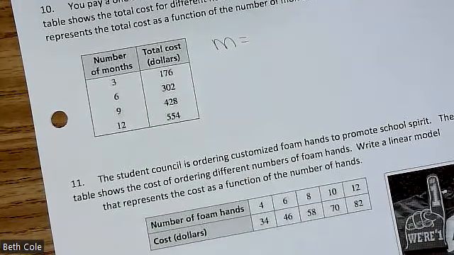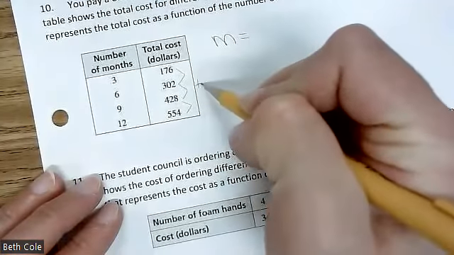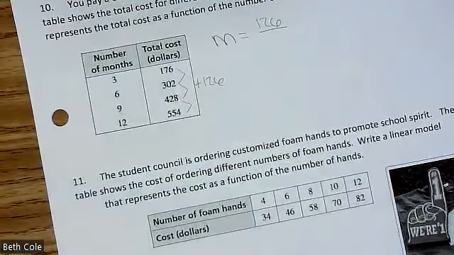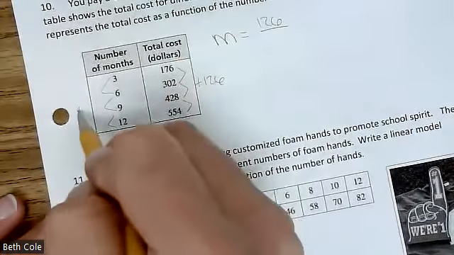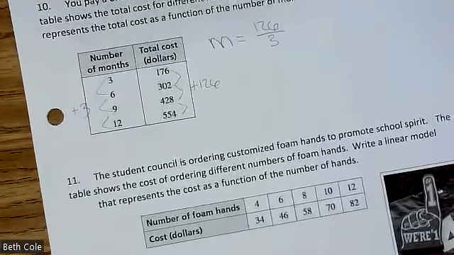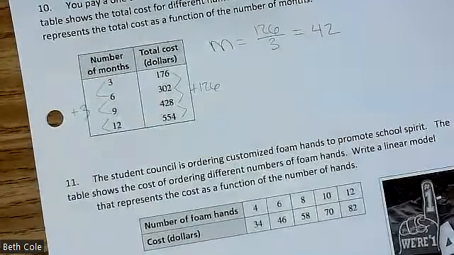All right, so we are adding 126 each time. So to get from here to here and here to here and here to here, we're adding 126. So it's 126 over, and I just typed that in the calculator. What are we changing on this side? What are we adding each time? 3. And so that is going to be 42 for our slope.